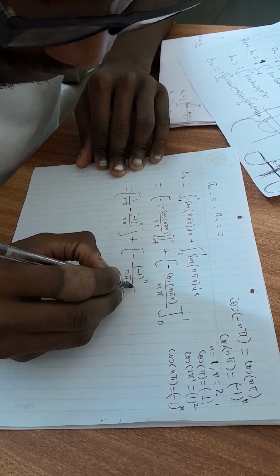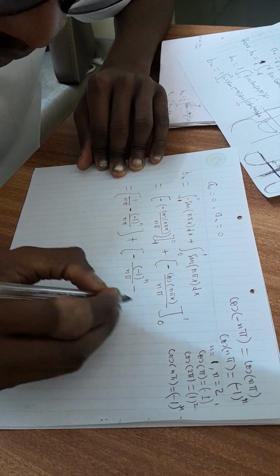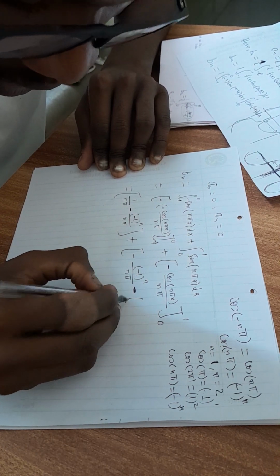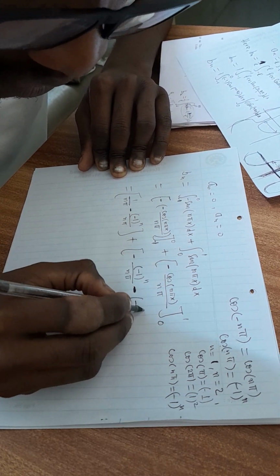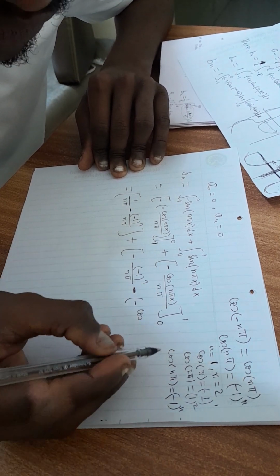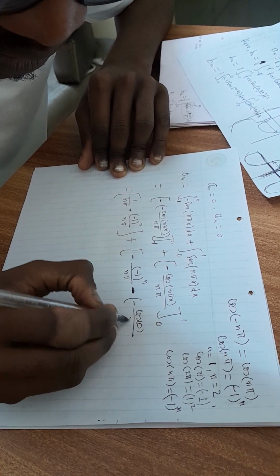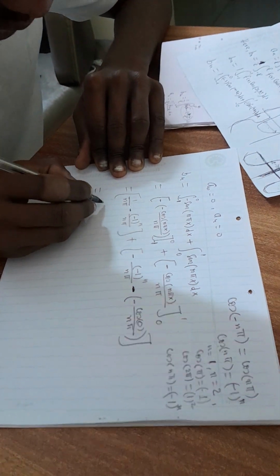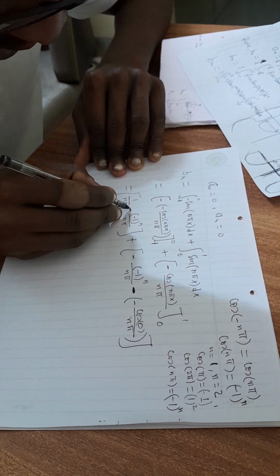Then plus. You get minus from the formula, and here you will also get minus from here. This is minus, it will be cos of 0. Put here 0, put here 0, it will be cos of 0. Cos of 0 will be 1. So it will be 1 upon n pi. Minus and minus.